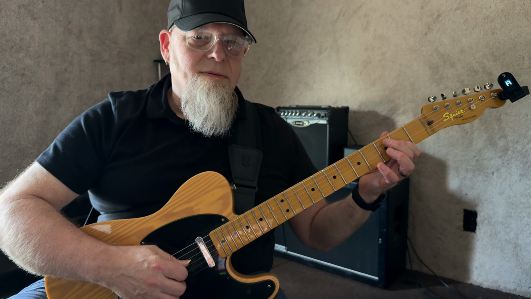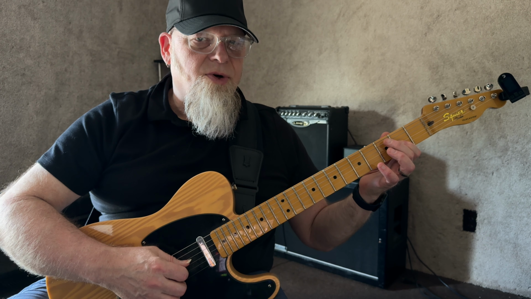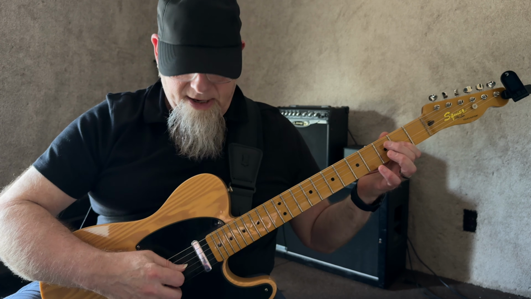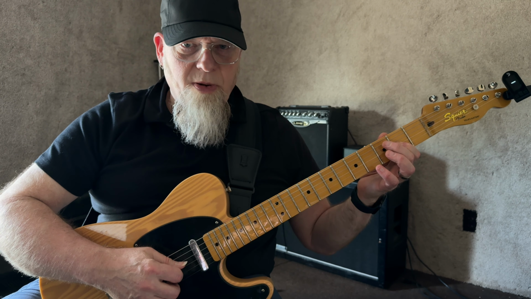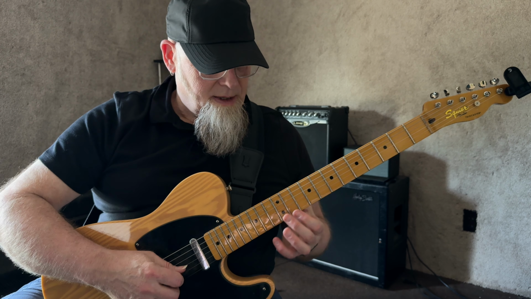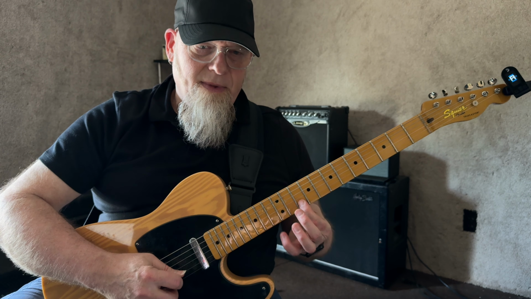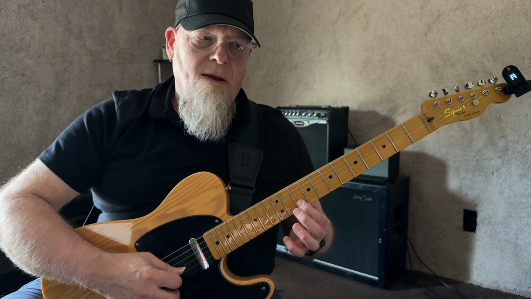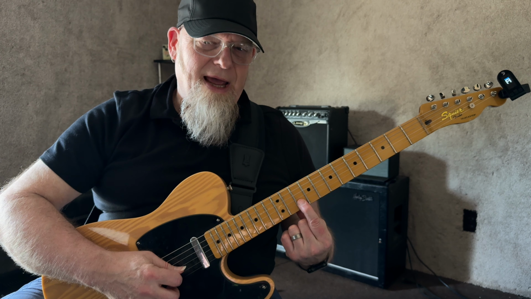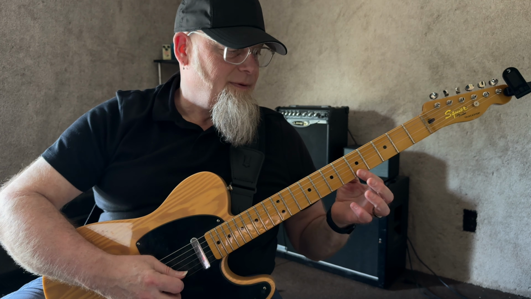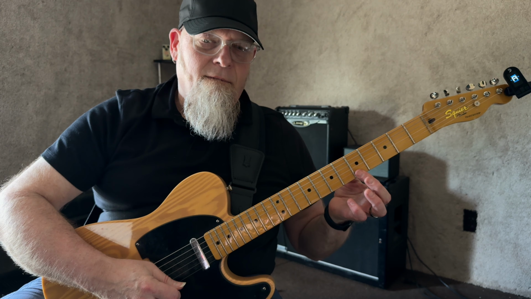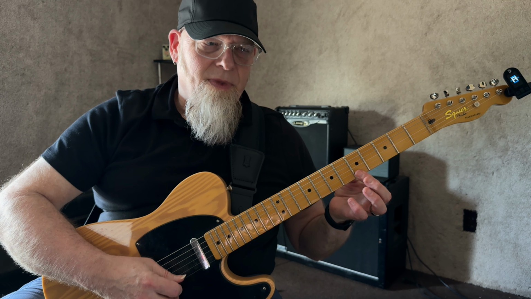So to find A on the adjacent string, which is string 2, I'm going to bump it up a fret. So I'm going to go 2 plus 7, which is 9, and then I'm going to bump it up 1 fret. That's 10. Now on string 2, I'm at fret 10. 10 minus 5 is 5, and it shows me A.